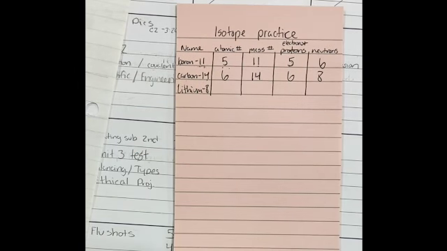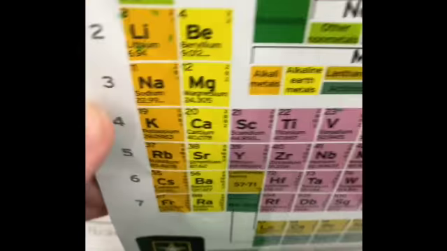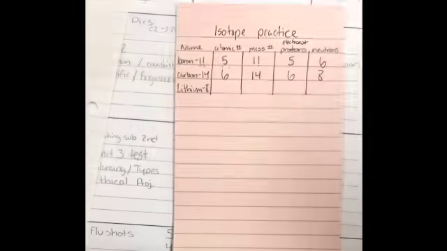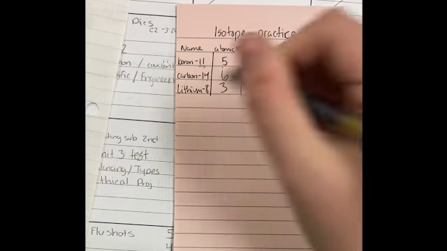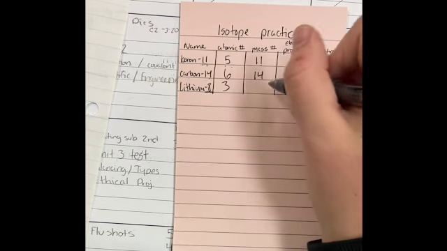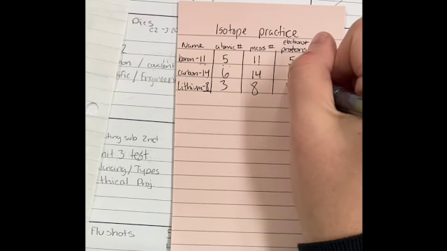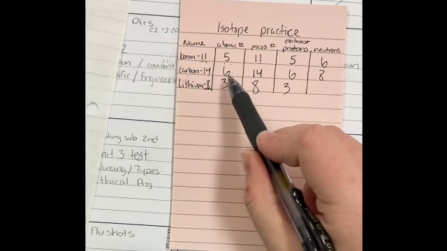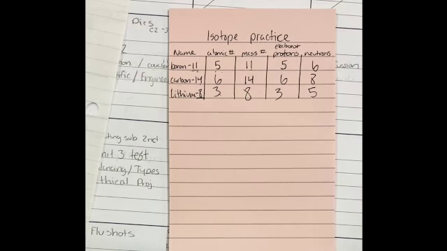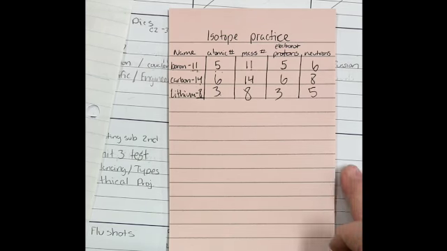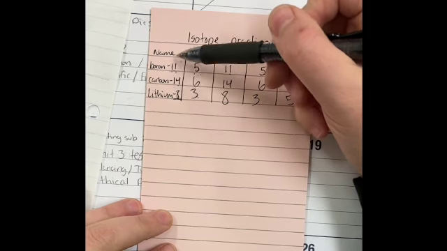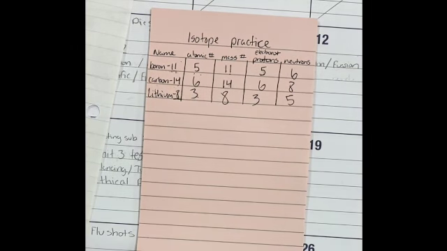Lithium. Find lithium on your periodic table. It has an atomic number of 3 because that's the smaller number. So a 3 will go right here. Your mass number is written right there, so that'll be 8. Electrons and protons is the same as the atomic number. 8 minus 3 is 5. So you have 5 neutrons. So that's how you work that out. It's very similar to what we did last unit. The only difference is the mass is right here, and that's what's different between a regular element and an isotope.